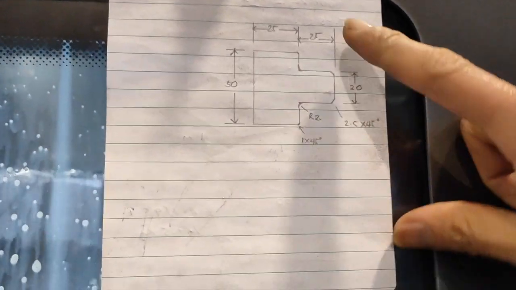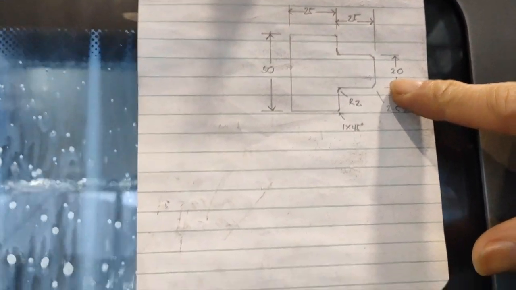Guys, this is the drawing that I made for our reference.